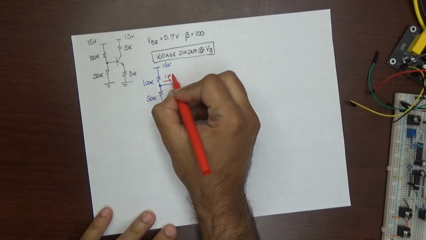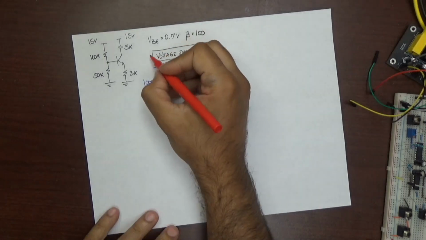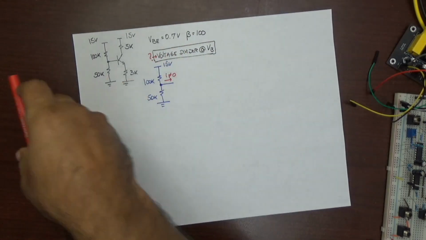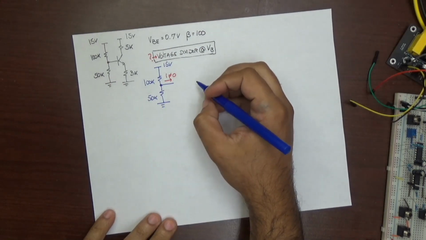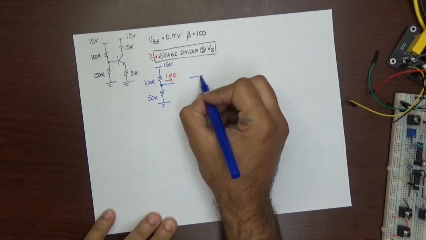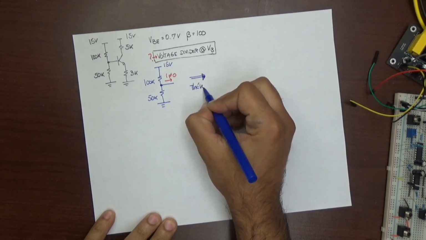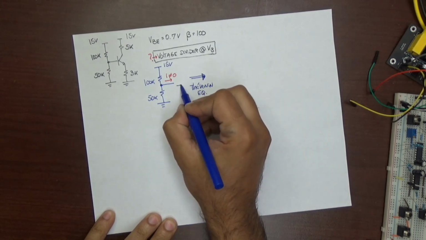With that in mind, the voltage divider is not the way to go, and we're going to need to apply a different technique. In this case, we can use the Thevenin equivalent, looking at the circuit from this point of view.